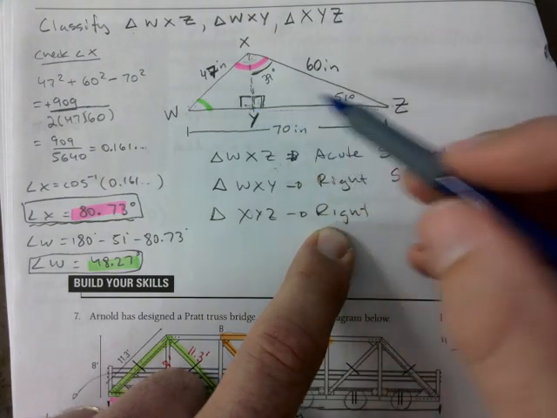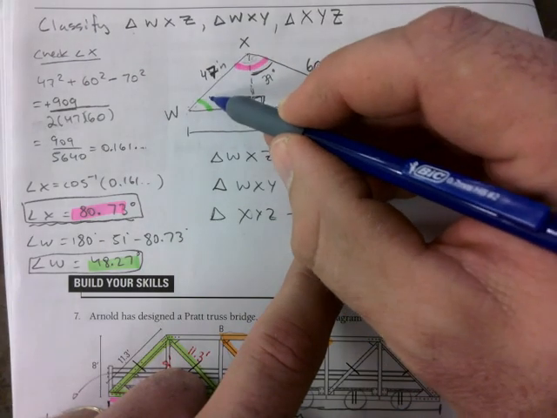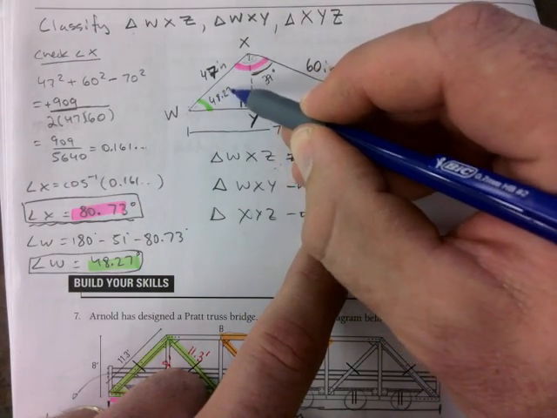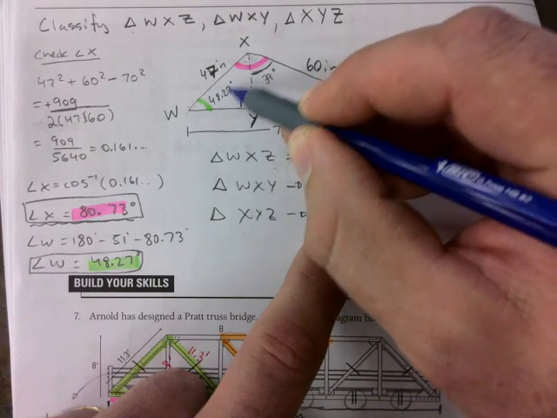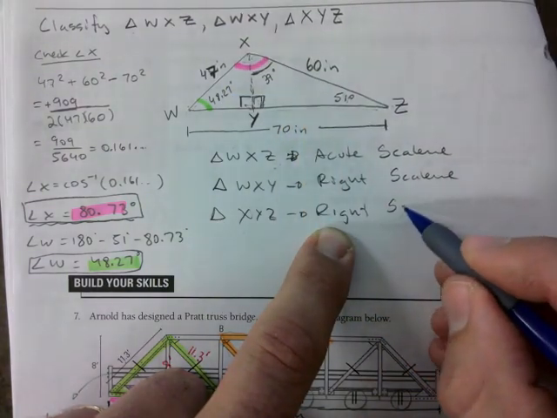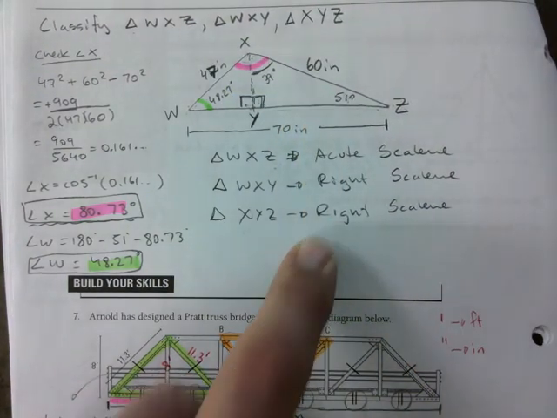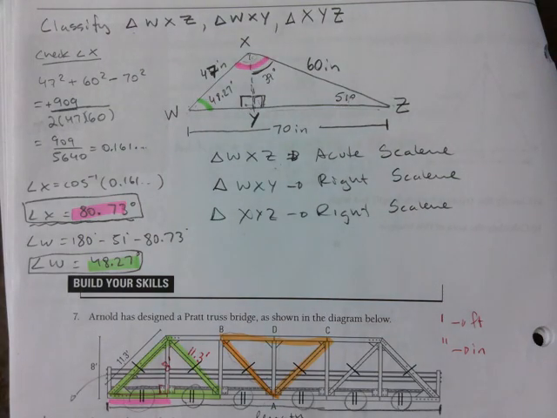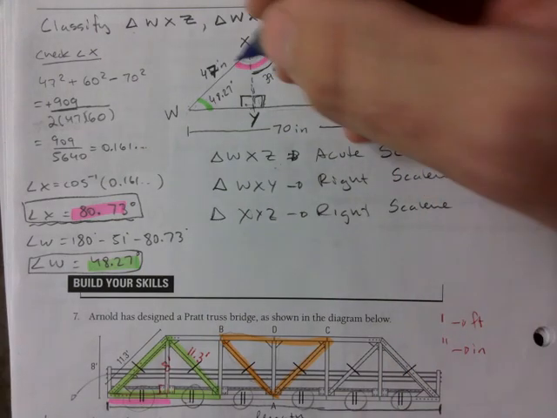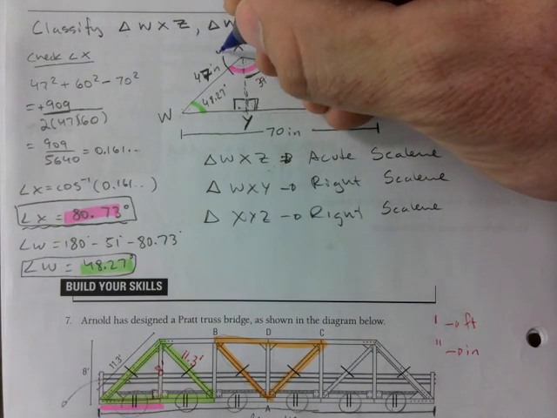Oh, sorry, I kind of jumped the gun here. This is 48.27. We know that these are going to be slightly different. So this is also right scalene. Okay, they're all right scalene. Let me just go. This is 41.73 here. 41.73.